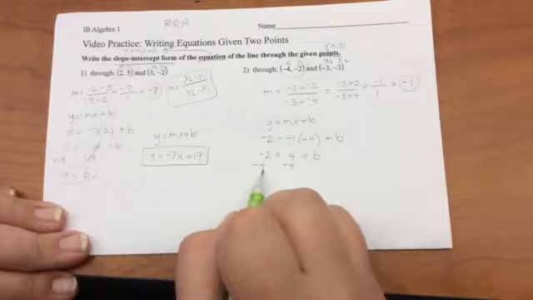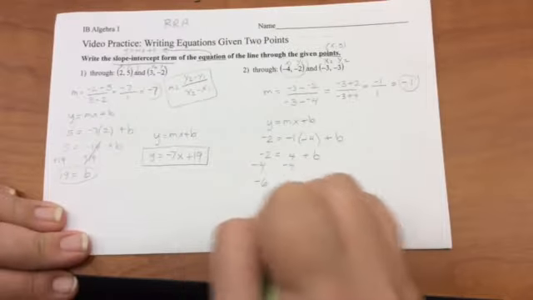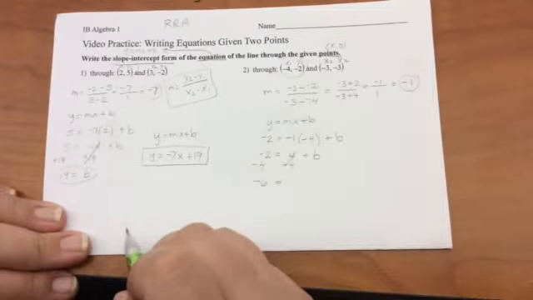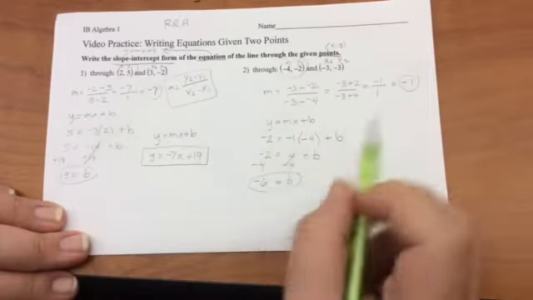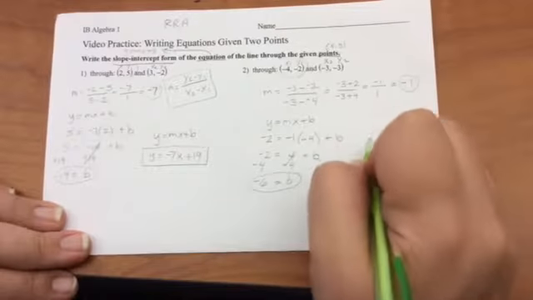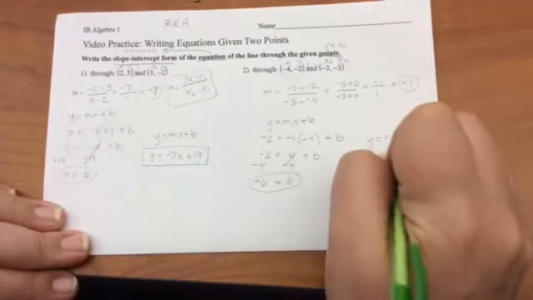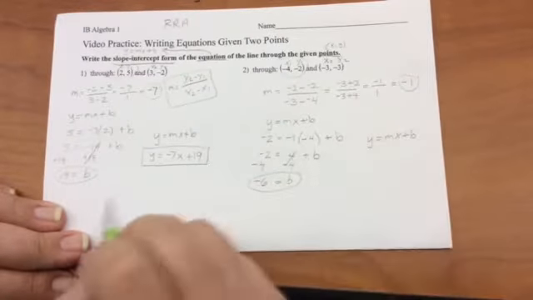Negative 2 minus 4 into the calculator. I get negative 6 equals. These cancel out because they're 0. b. So there's my b value. Now all I need to do is take my m and my b and put them into y equals mx plus b form. Our directions were asking for slope-intercept form, and that is this form.